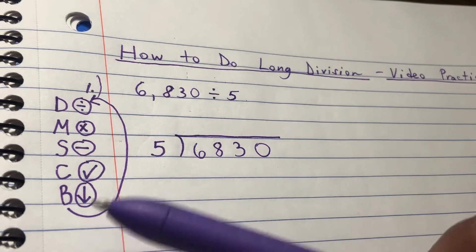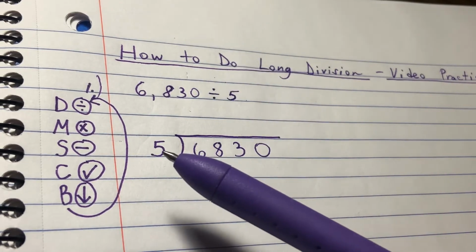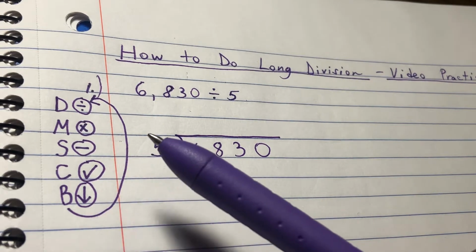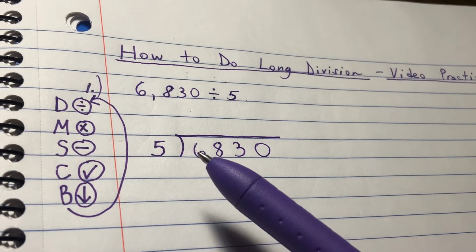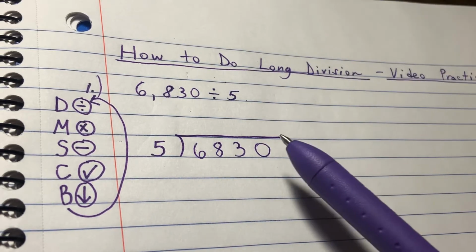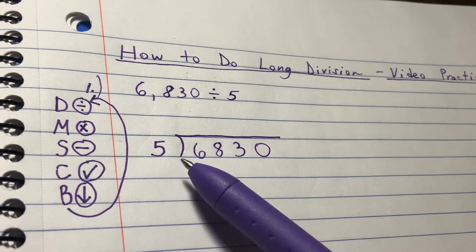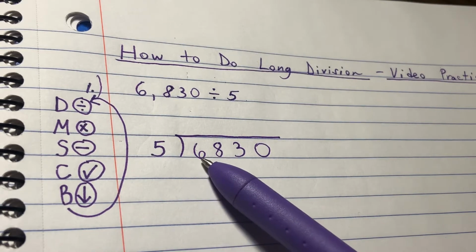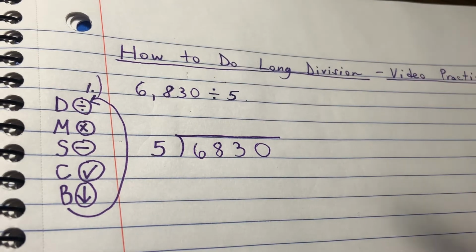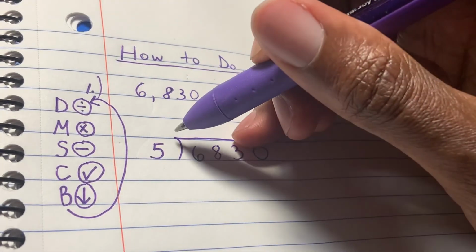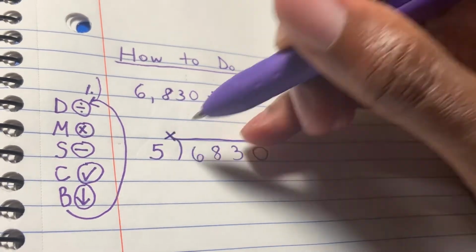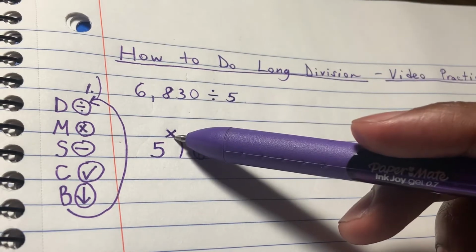All right, let's follow the steps. So we are going to go in this order, and we're going to divide. Unlike with multiplication, where you multiply and also add and subtract going from right to left, in division, we actually divide from left to right. Before we do anything, I want to put a little multiplication X right here, right by the little pointy part. Very important. Please put that multiplication X there.